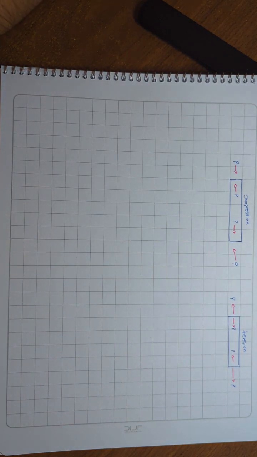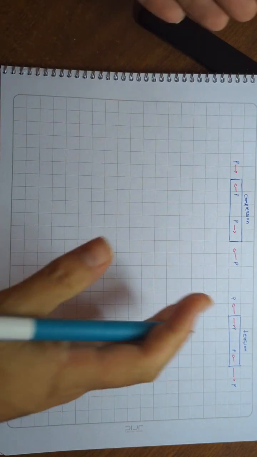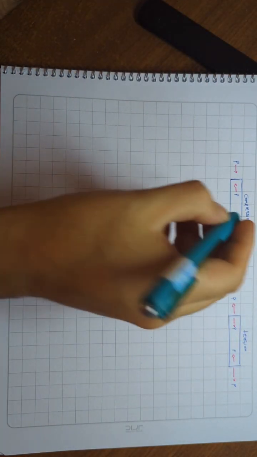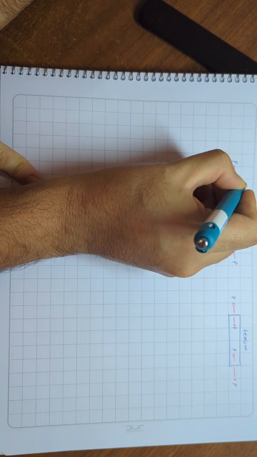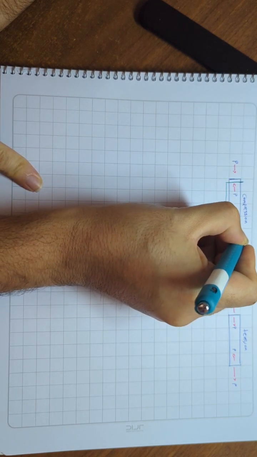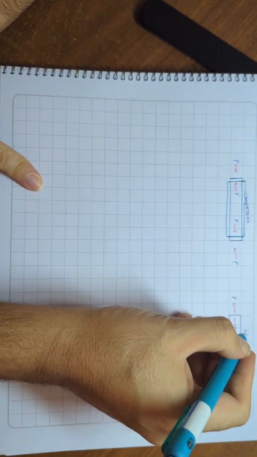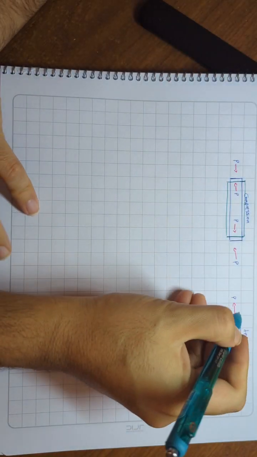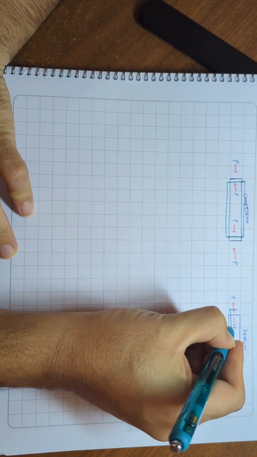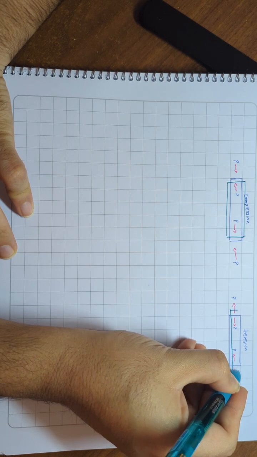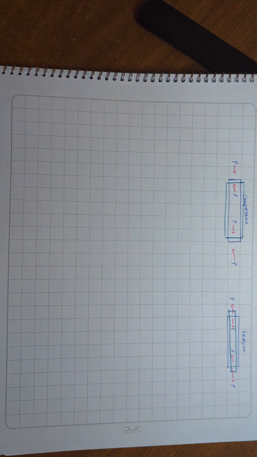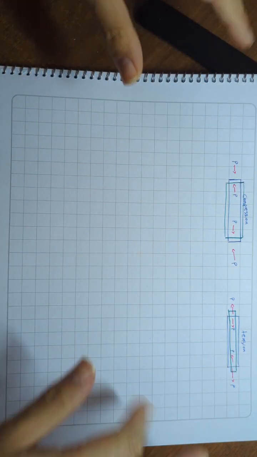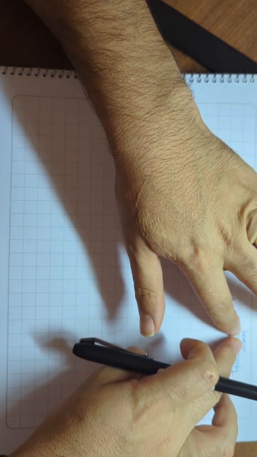Okay, what happens if this continues, if we keep pressuring this bar? All agree that this bar is gonna look like this after some time. And if we keep stretching this bar after some time, you all agree that this bar is gonna look like this. Of course, if these forces continue, this bar is gonna break, and this bar is gonna break as well.